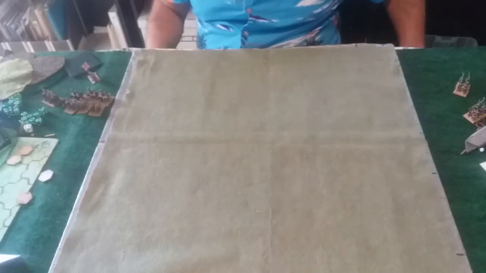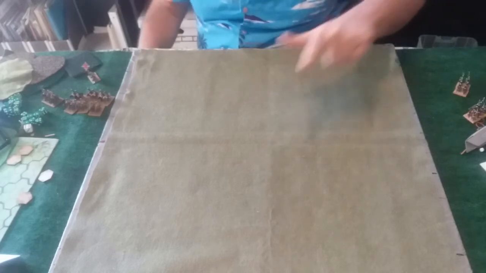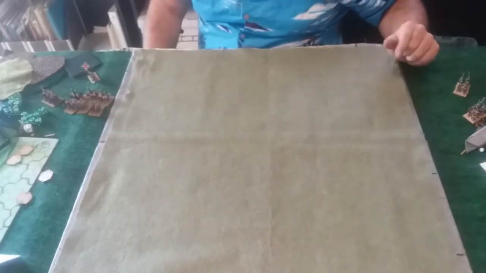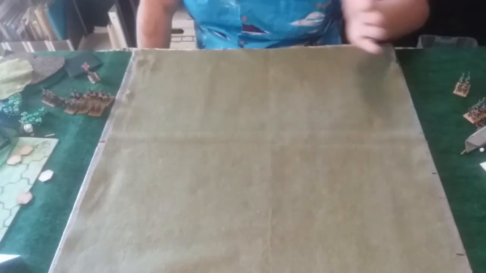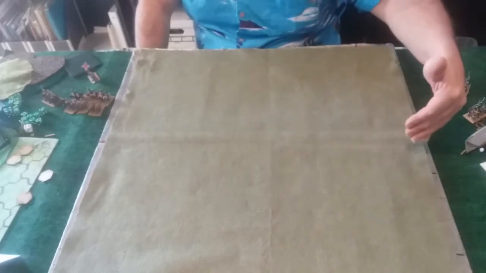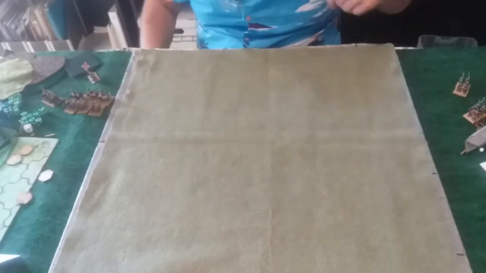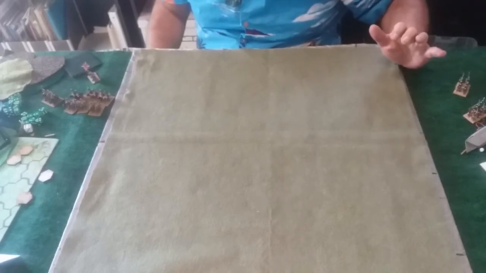Hey, welcome back. We're going to show you how we set up terrain. Basically, you have your 2-foot by 2-foot battle board, which is basically divided into 4 quarters, right? There's a square foot here, square foot here, square foot here, square foot here. And we're going to randomly determine terrain for the battle.